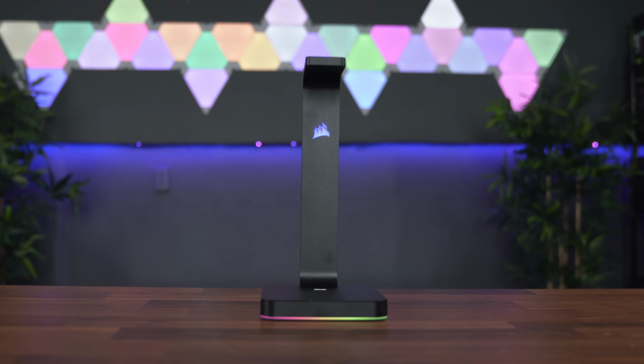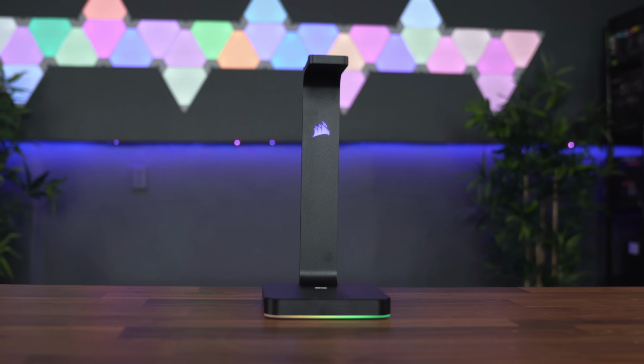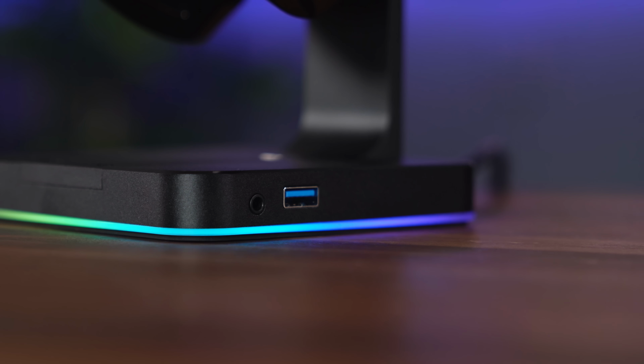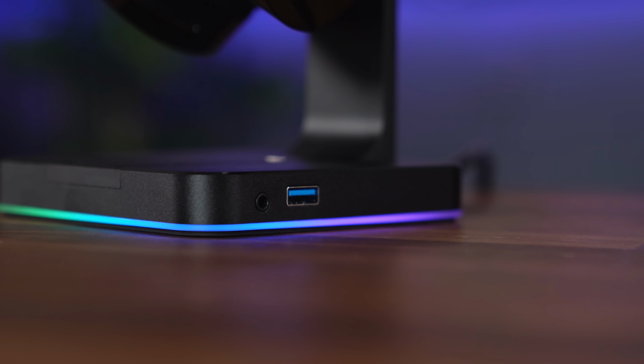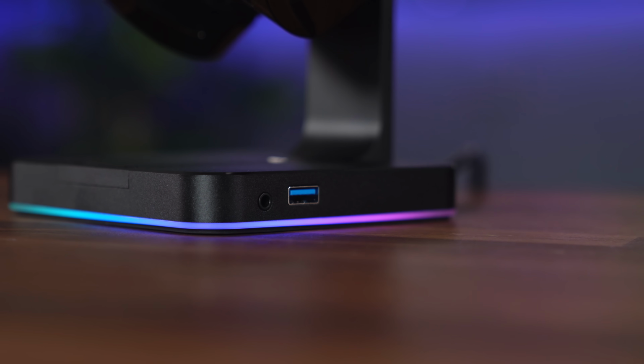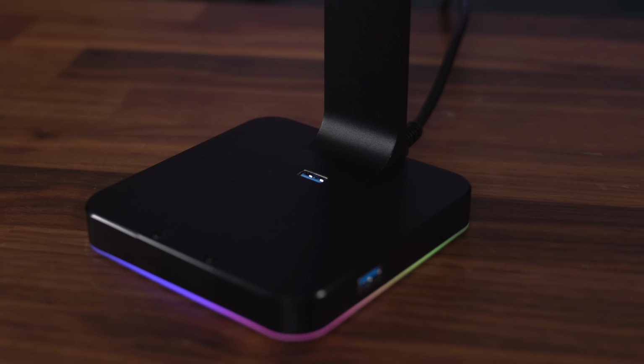You get an all aluminum construction with a bit of heft to it. Also, this isn't just a headphone stand. This actually has a built-in DAC with a 3.5mm analog output, which provides 7.1 surround sound, and 2 additional USB 3 ports, which can be used for either data transfer or charging.